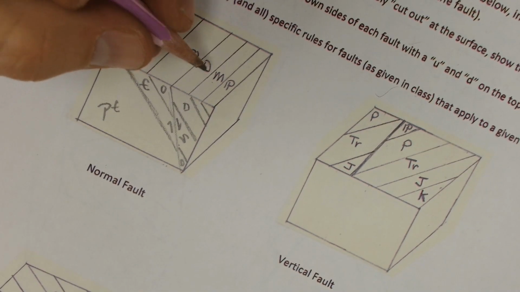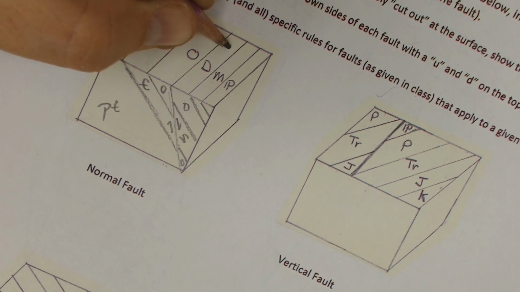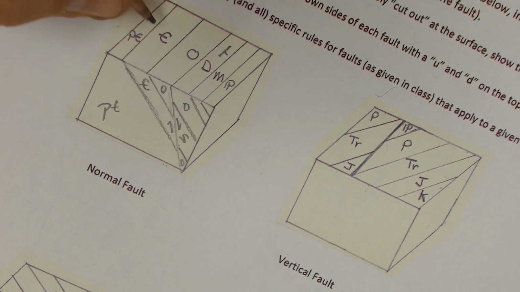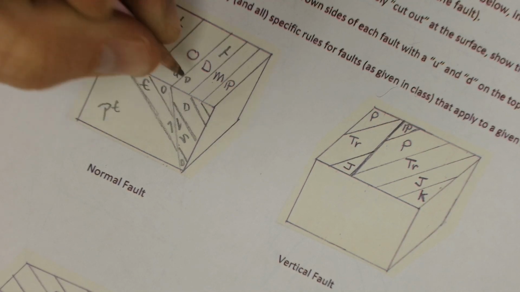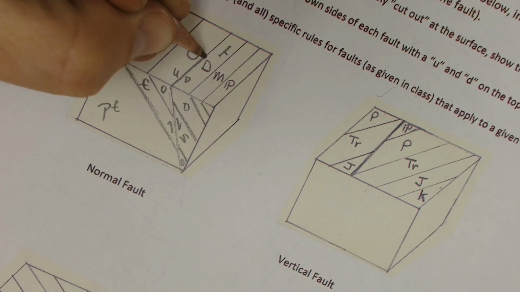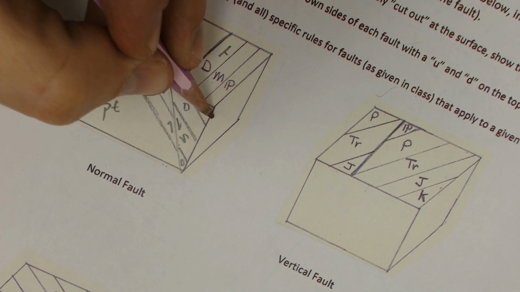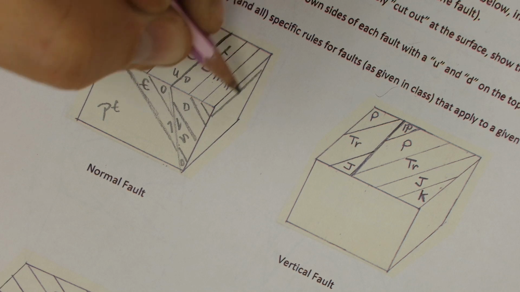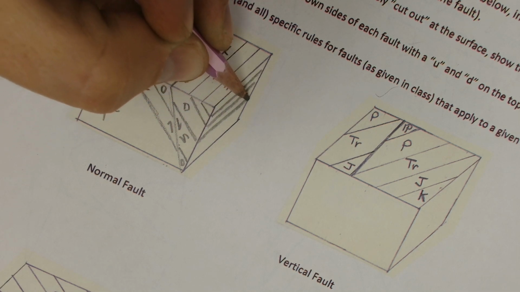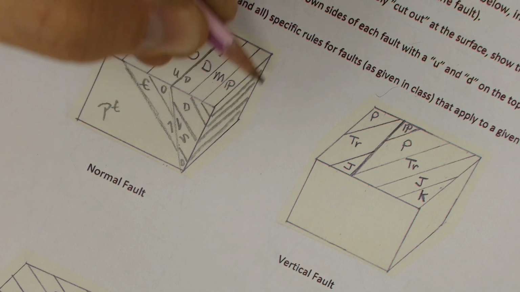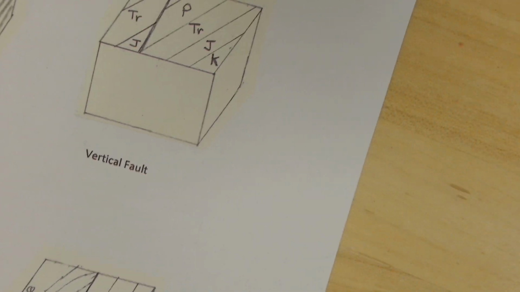It says draw dip symbols on both sides of the fault. Dip, dip. That makes this the up block, that the down block. That's my fault surface. And then I need to draw my contacts into the ground. Not great. It's fine. Okay.